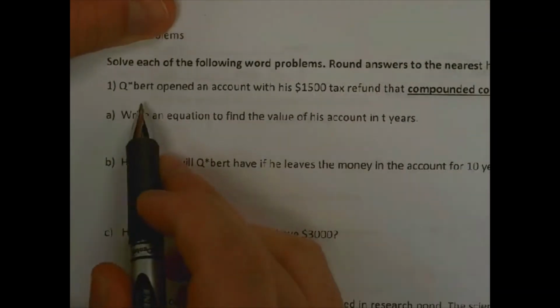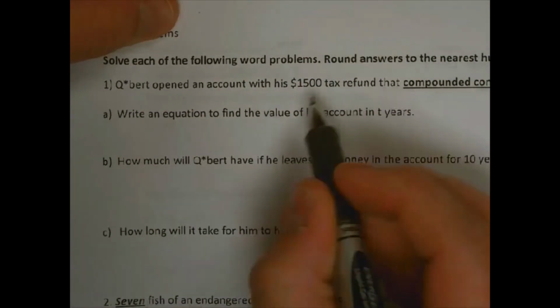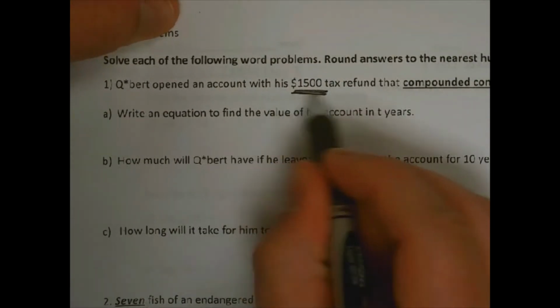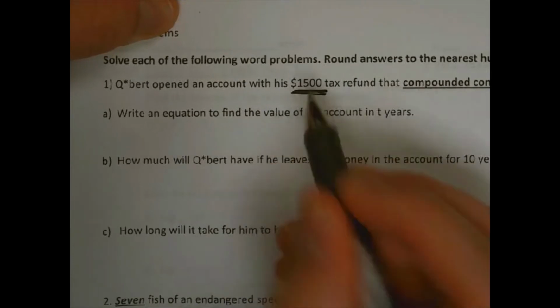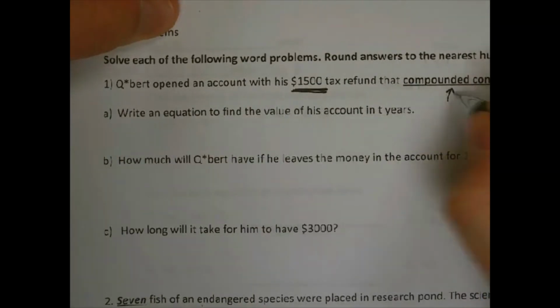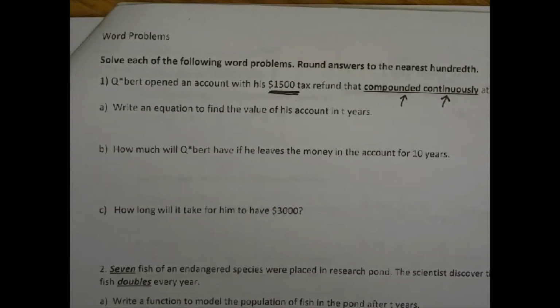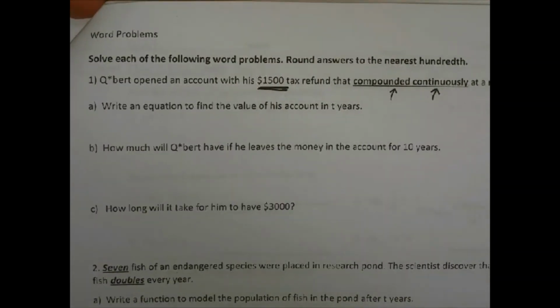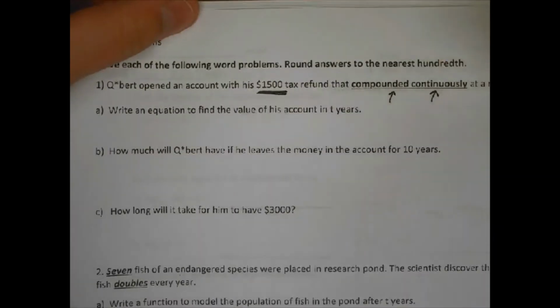Hubert opened an account with his $1,500 tax refund that is compounded continuously. Now, see how this one says compounded continuously? So since number one is compounded continuously, I have to use the compound continuous formula.